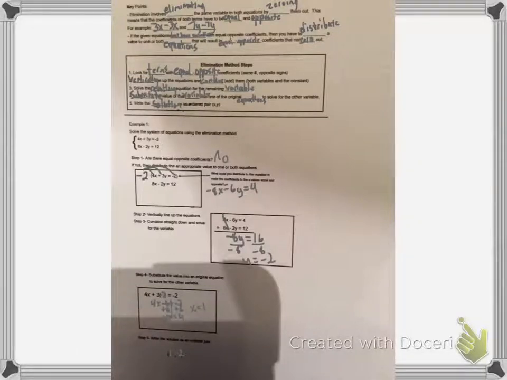Alright, the last method for solving systems of equations is called elimination. Elimination involves eliminating the same variable in both equations by zeroing them out. This means that the coefficients in both terms have to be equal and opposite. For example, 3x has to have a negative 3x, or 7y has to have a negative 7y.